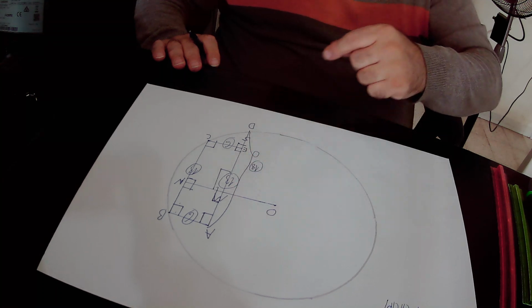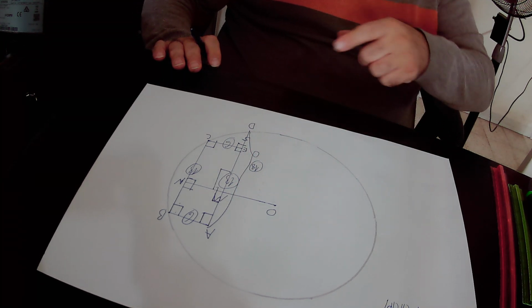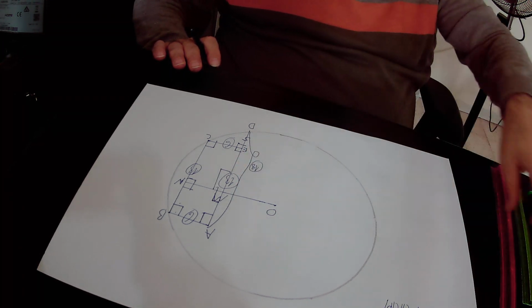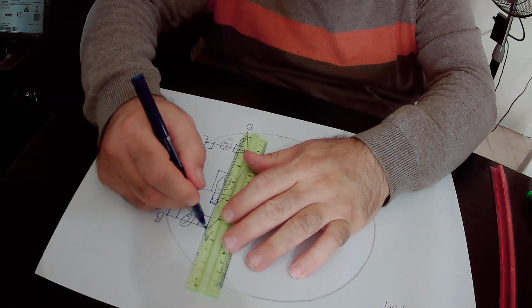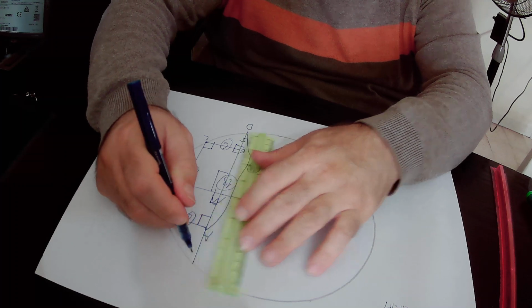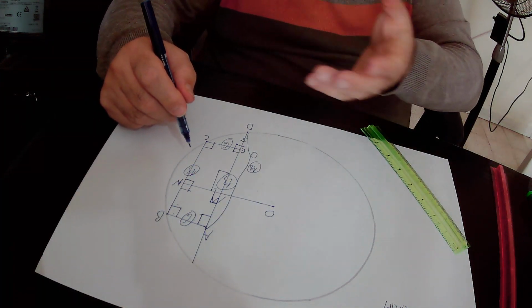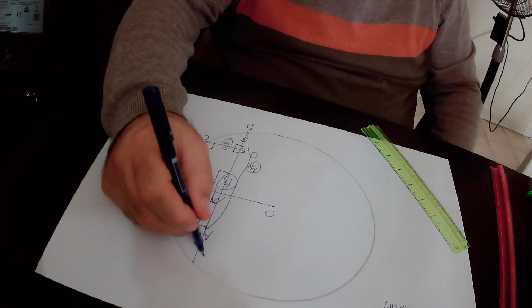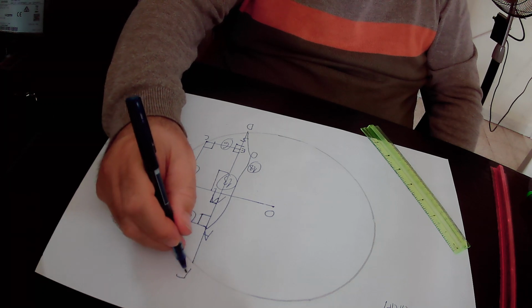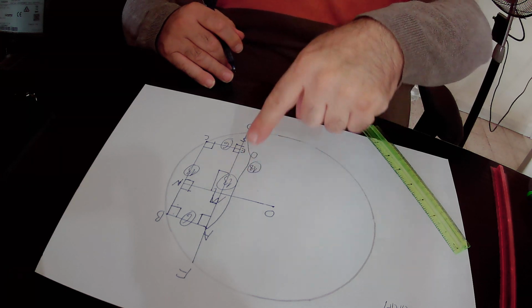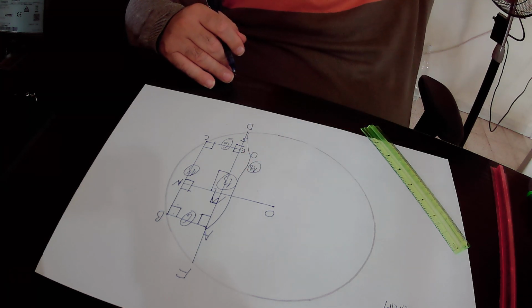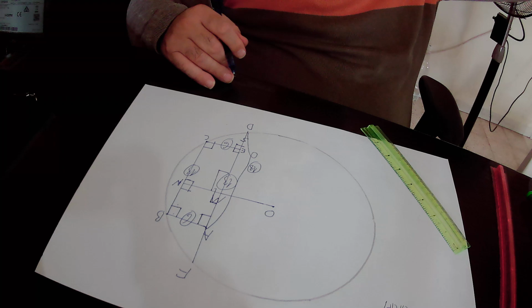In the next step, we will extend line segment DA until it touches the circle, and we will define the touching point of the extended line segment DA at the circle as F. By doing this construction, we get chord FD.